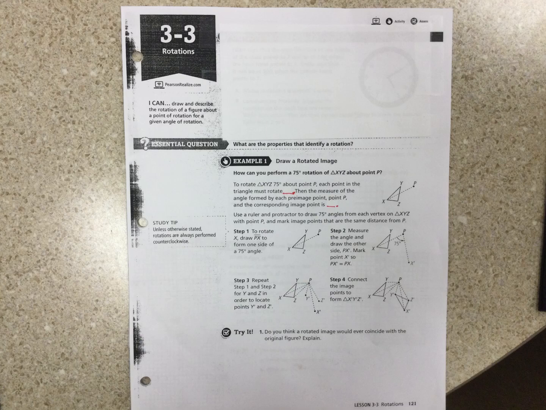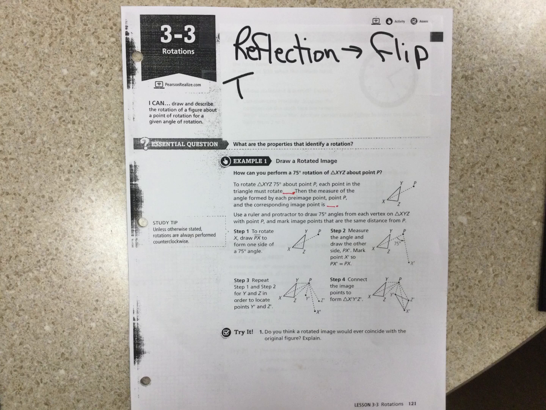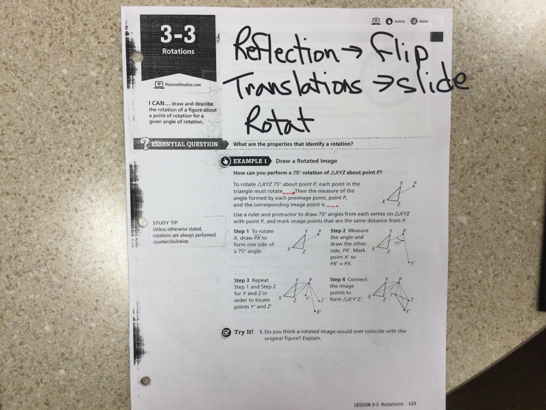Okay, so today we're doing rotations, but first let's think. We've done reflections, which is a flip over a line. We've done translations, which is a slide. And now we're going to do rotations. And there's two types of rotations.